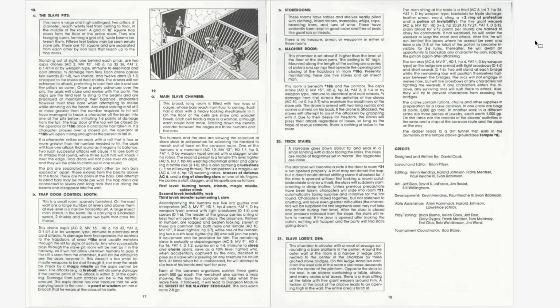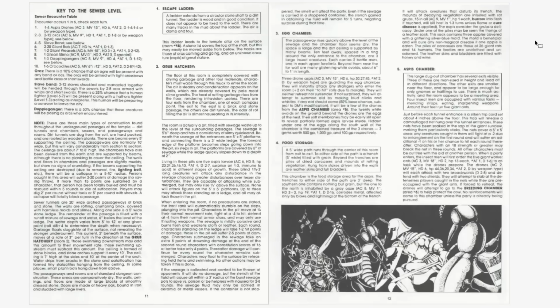We see the art: Jeff Dee, David S. LaForce, Jim Roslof, and Bill Willingham. We've talked about all of them here on the channel before. And then you see able assistants and you see playtesting. So it's fun to see some names of playtesters like Brian Blume. Erol Otus, an artist, is also playtesting. Jim Ward, we've talked about many times. I did a tribute to him after he passed away. Tom Moldvay, again, creator of the Moldvay edition of D&D. So it's pretty cool to see all those names. So those are those folks.